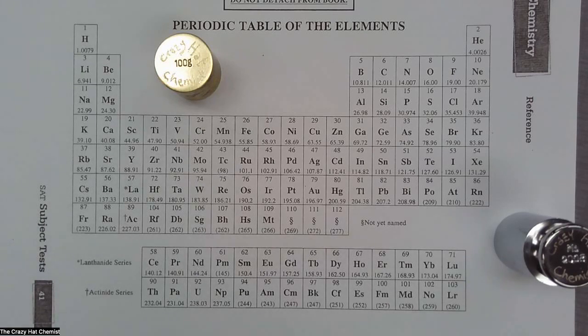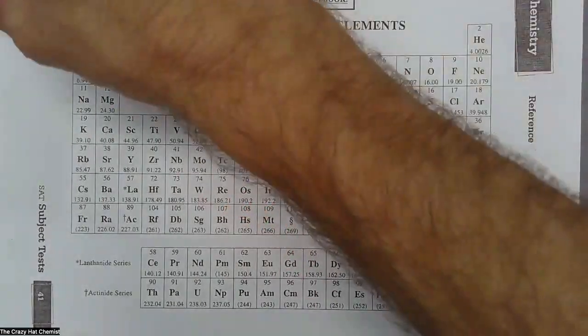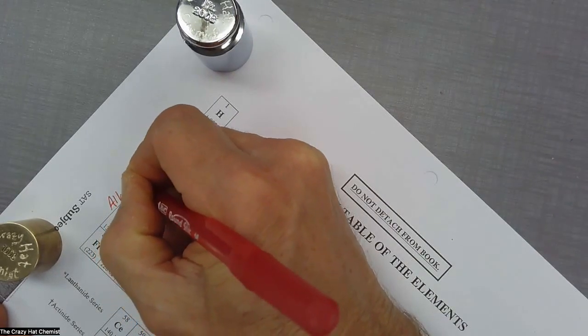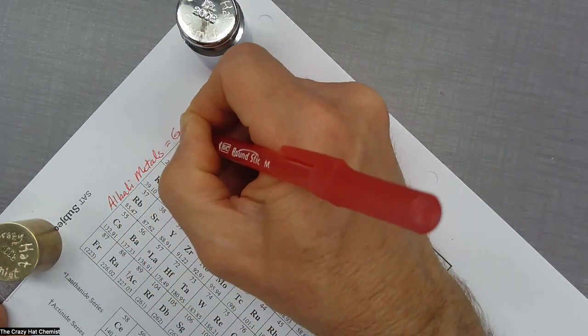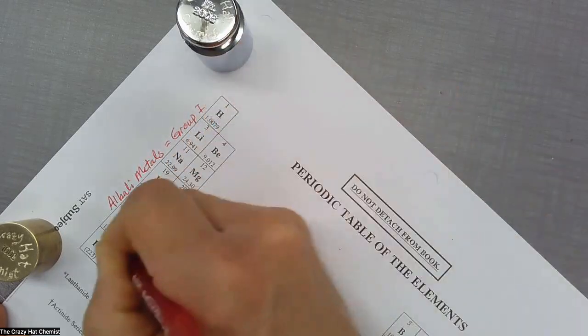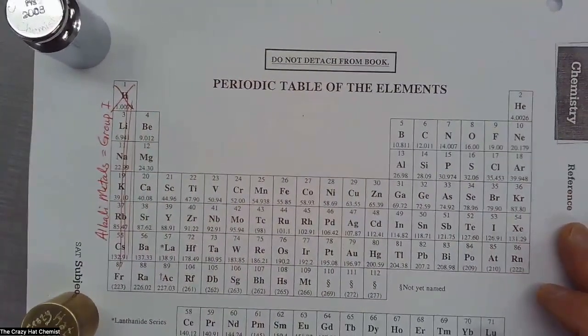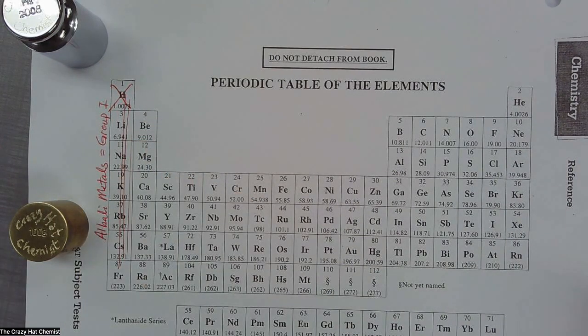So the alkali metals, we will start with that. The alkali metals are known as group 1. So let's see if we can write this down here. Alkali metals equals group 1. And that is this group right here, excluding hydrogen, of course, because hydrogen is not a metal, so it is not an alkali metal. All right, so that's our first grouping here.